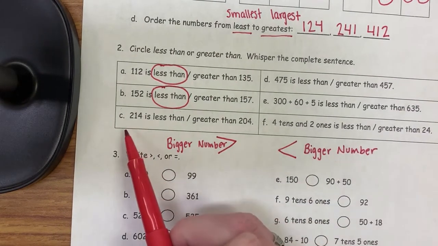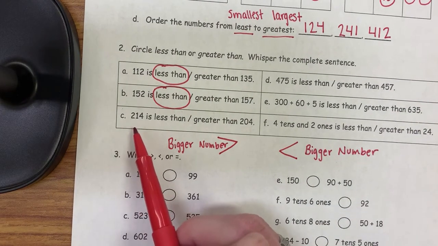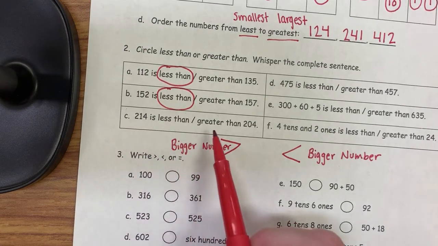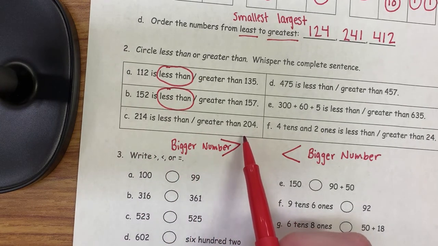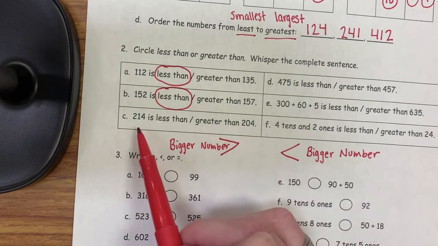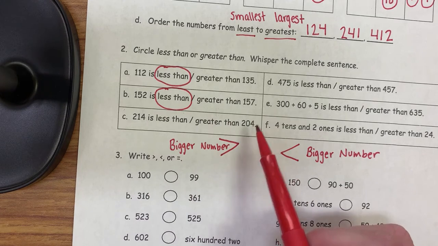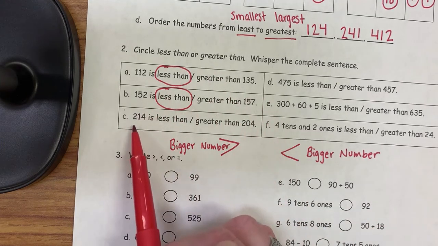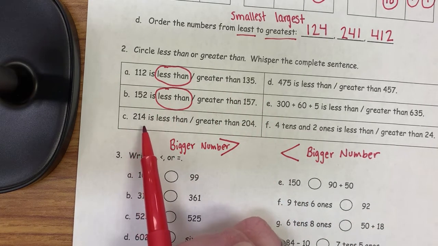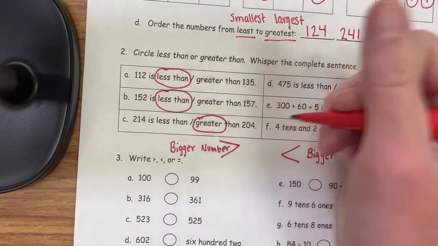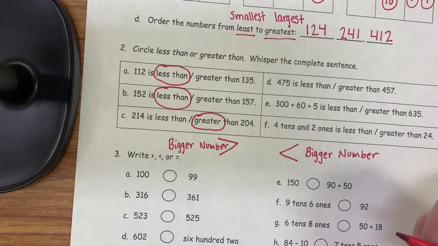All right, let's try C together. So 214 is less than or greater than 204. So we know 214 is going to be bigger than 204. So this time when we write our sentence, we need to say 214 is greater than 204.